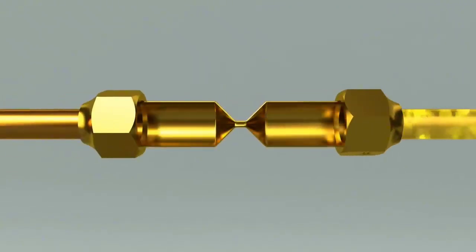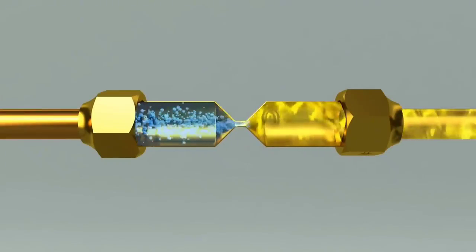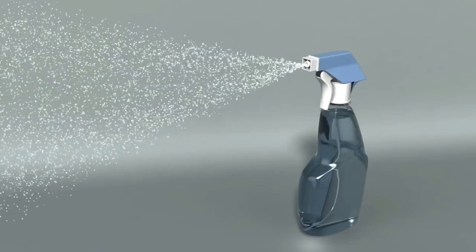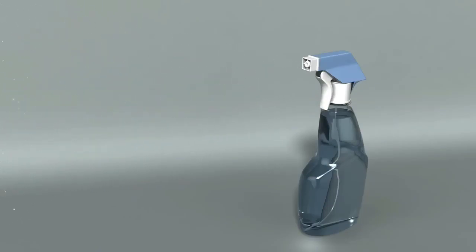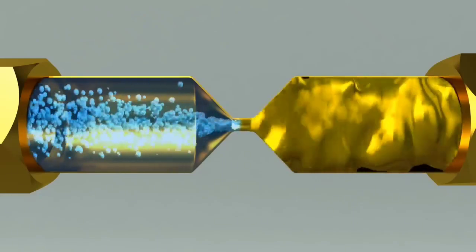There is a section in the expansion valve where the piping gets narrow, and as the refrigerant passes here, it splits up into many pieces. What we see here is similar to the principle behind water being spread from a spray. As the pressure on the refrigerant drops, its temperature drops dramatically as well.